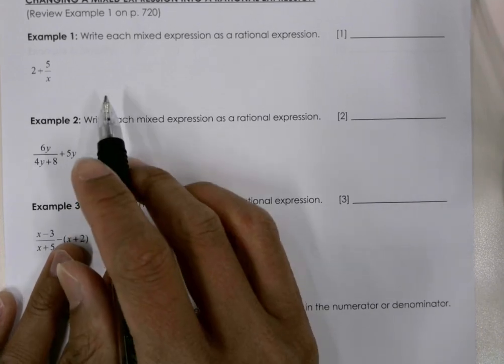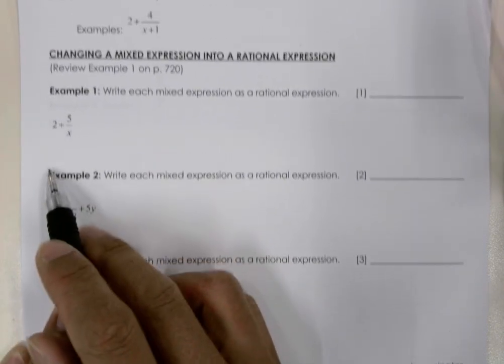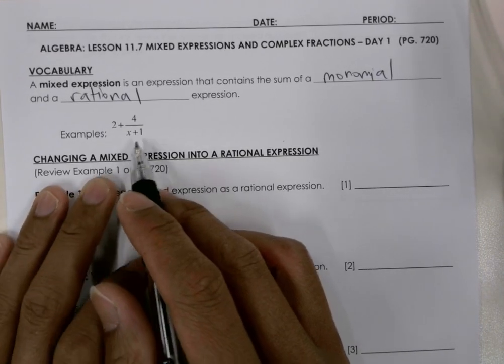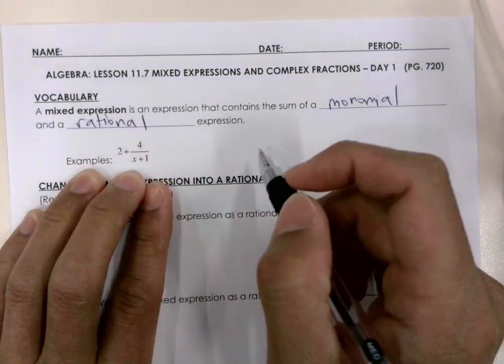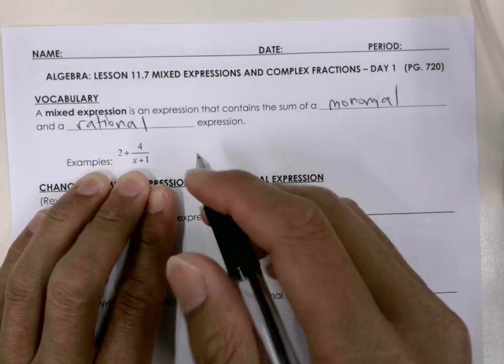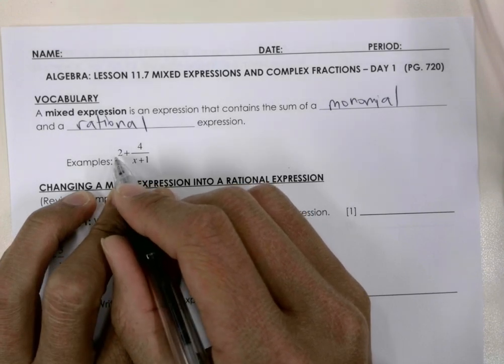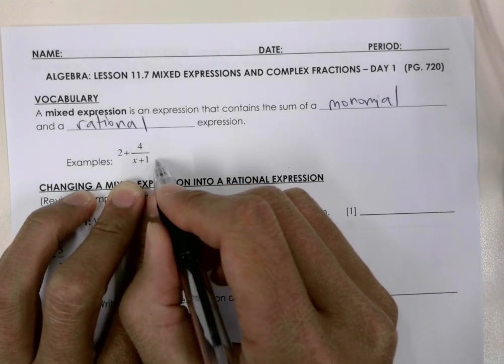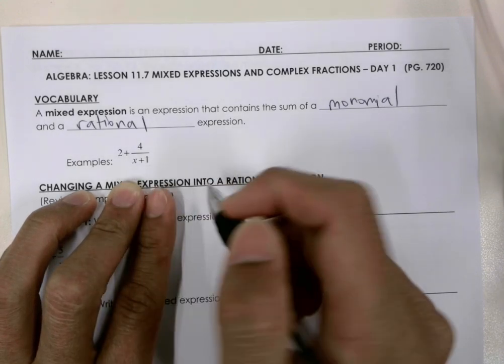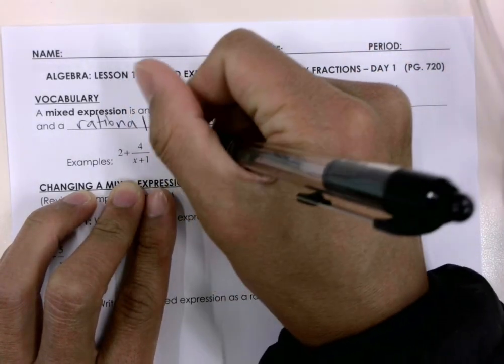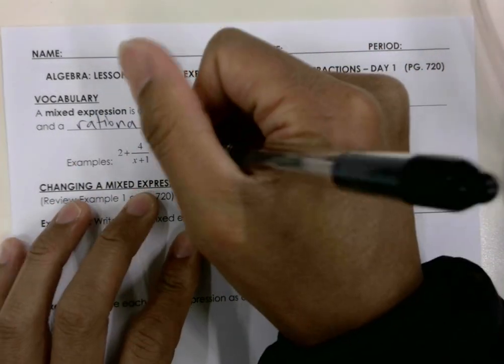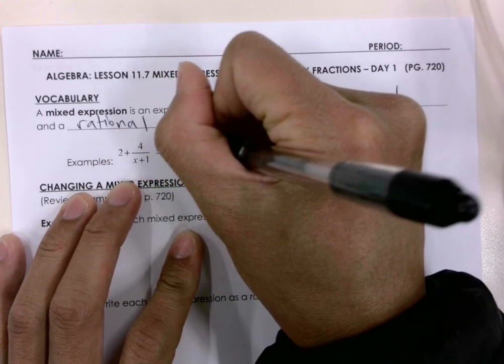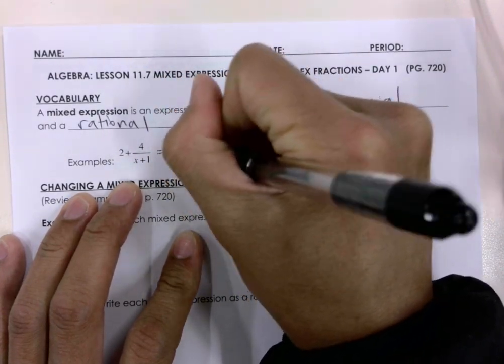So how do we solve these problems right here? Well, we have 2 plus, maybe I could do this one first. What we can do is make this monomial have the same denominator as the rational expression. And how do we do that? Well, you can take the 2 and multiply it by x plus 1 over x plus 1.